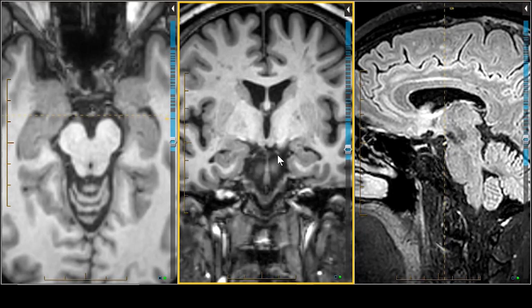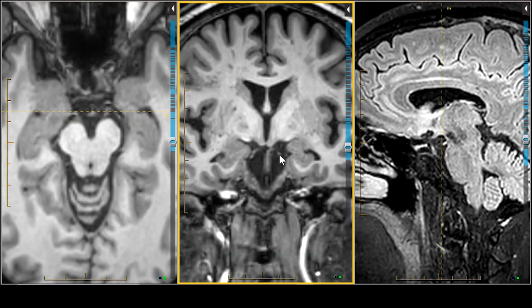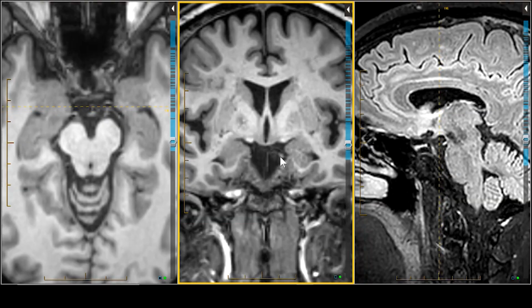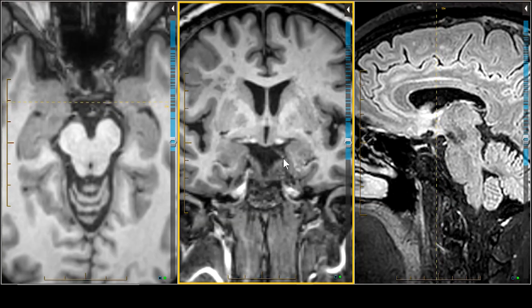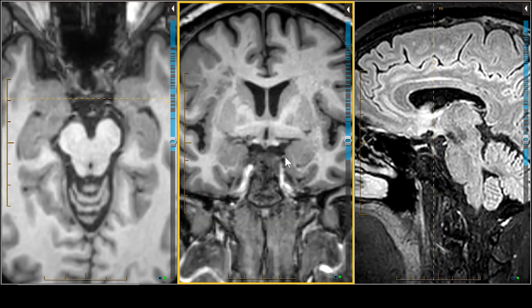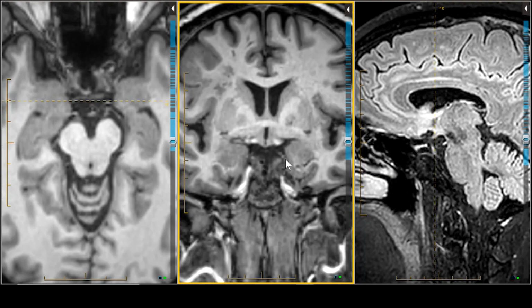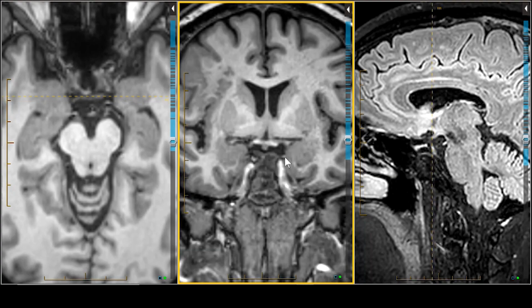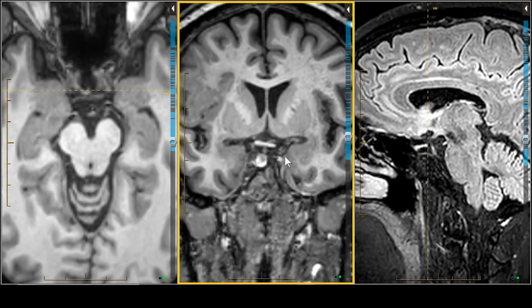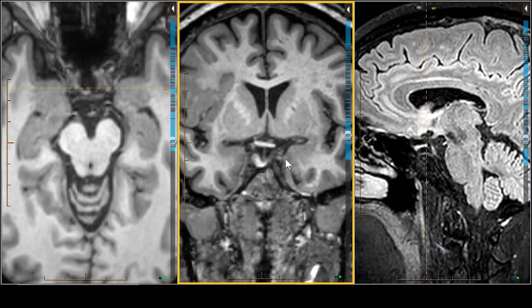Now let's come forward. Now that looks like initially a vessel. There's a vessel right next to it, but it's not. You continue to follow it. It's gray. It exhibits no flow phenomenon, no flow void. We keep following it. And what are we next to? We are next to the uncus. So uncal herniation will produce a third nerve palsy right there. We are in the oculomotor sulcus now as we move forward, and now we've entered the upper portion of the cavernous sinus. I'm just showing you the nerve on the patient's left as we continue to move forward.